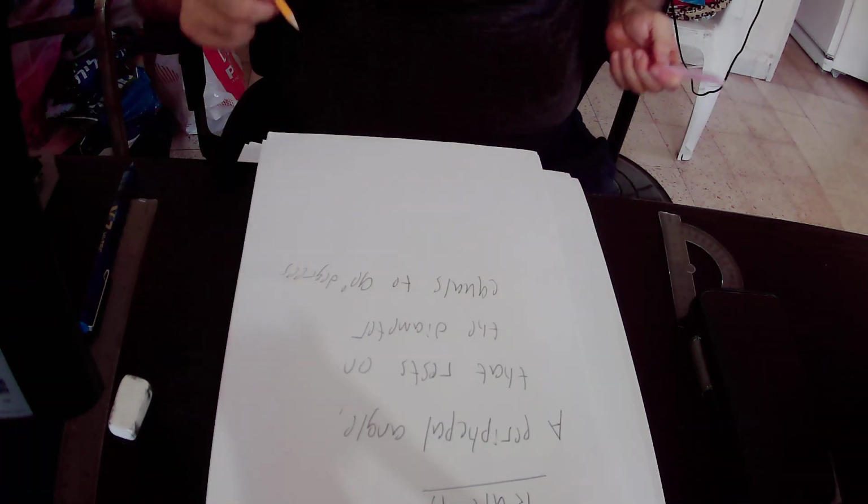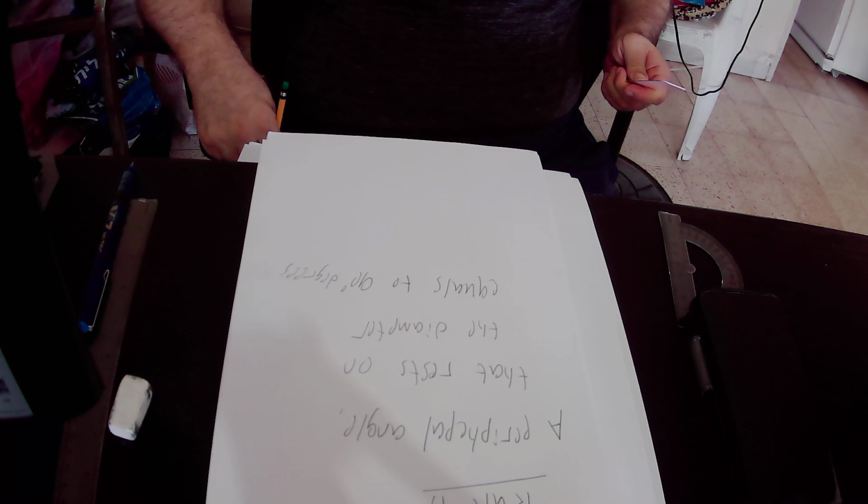Or I can say also that a peripheral angle that subtends the diameter equals 90 degrees.